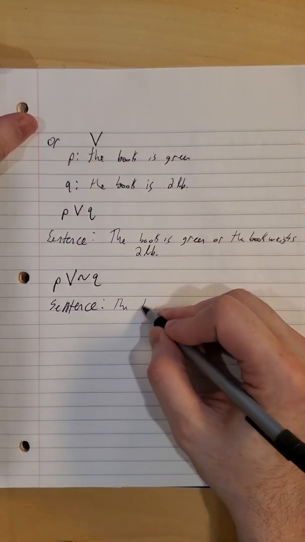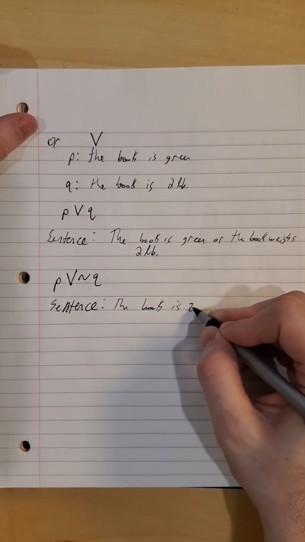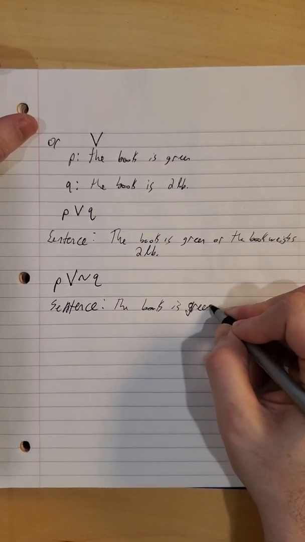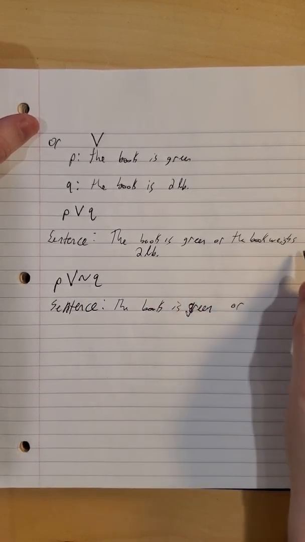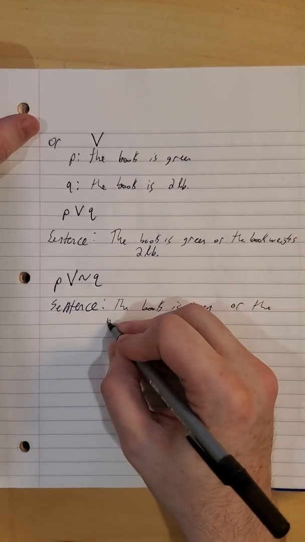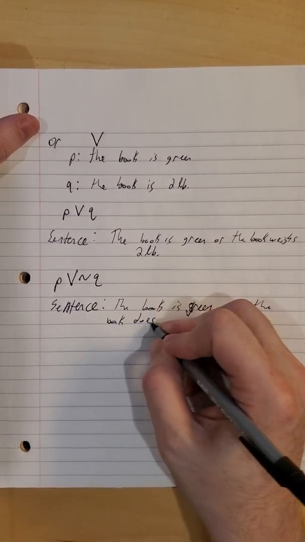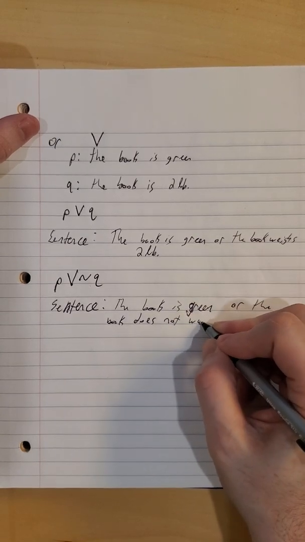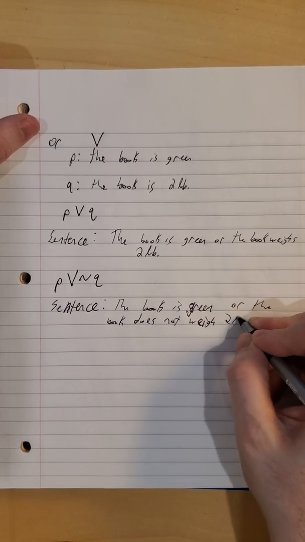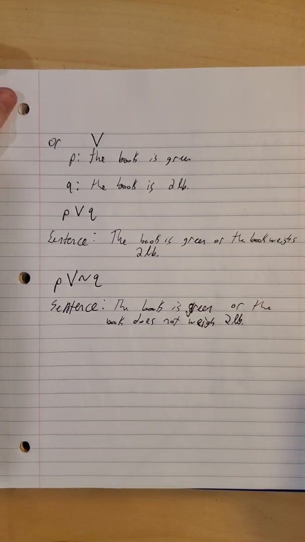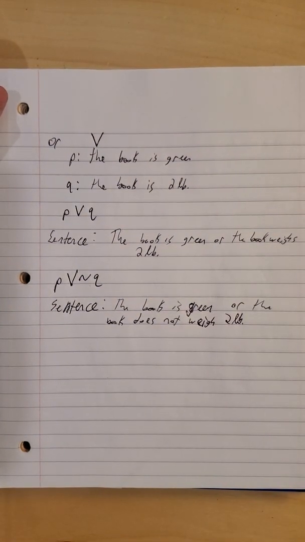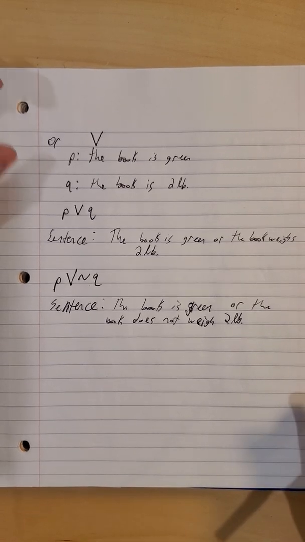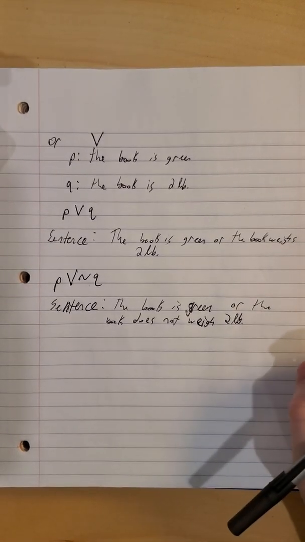So the first part is the same: the book is green, or, this time the negation though, the book does not weigh 2 pounds. So you should get a little bit of practice working back and forth between the symbols and the sentences.